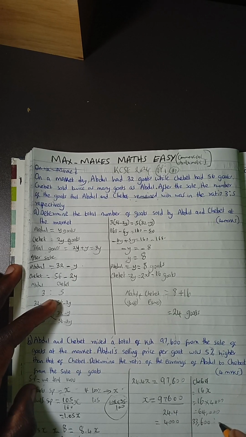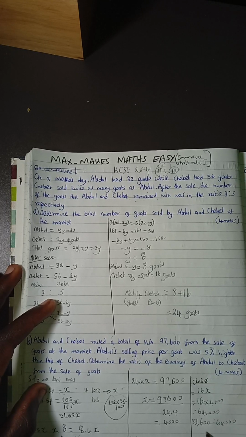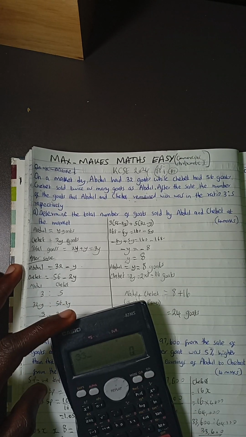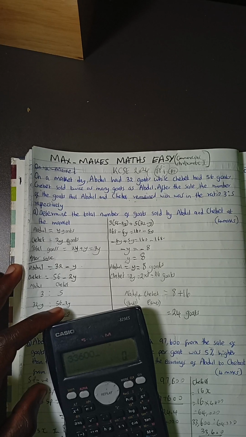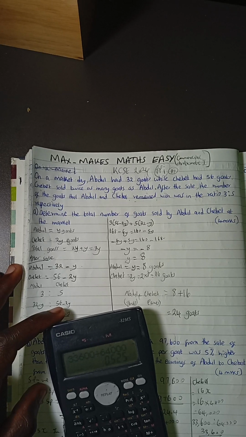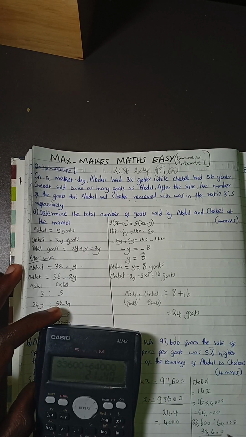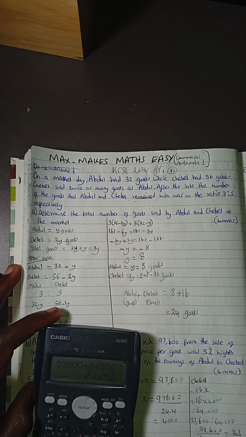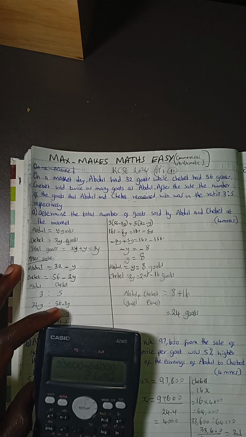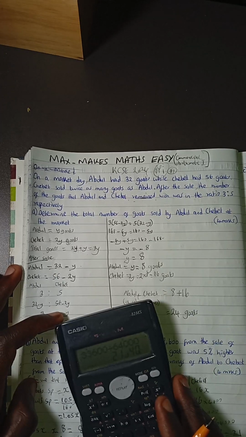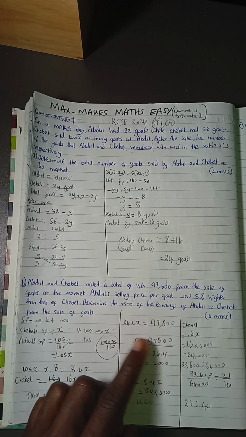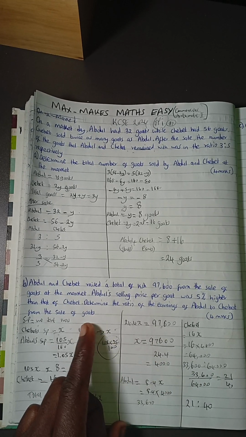So the ratio of Abdul to Chebet is 33,600 is to 64,000. And remember, I told you ratios are like division, so it is 33,600 divided by 64,000. So the ratio is 21 divided by 40, which means the ratio is 21 is to 40. So that is the ratio of the earnings of Abdul to Chebet from the sales of goats.